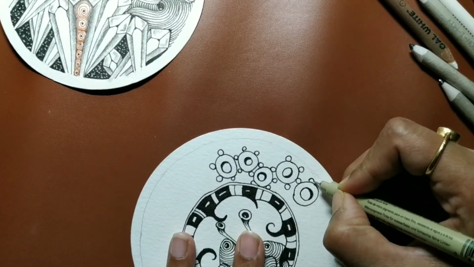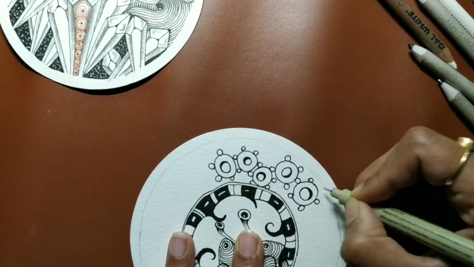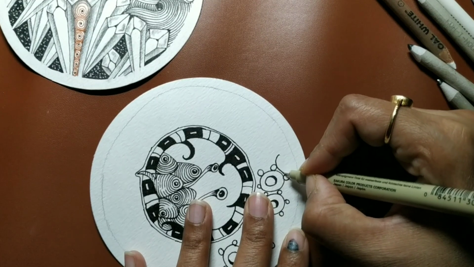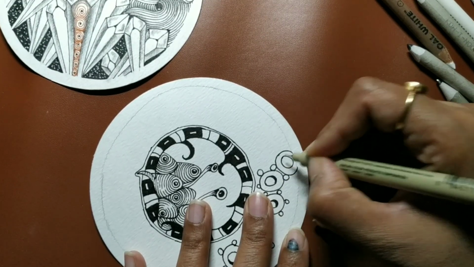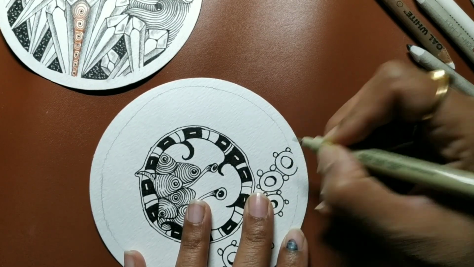I'm going to continue, draw it in just about any fashion, not thinking much where, what, how. Trying to connect them wherever I can. That's the way it is usually drawn.